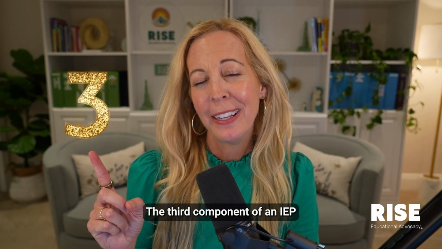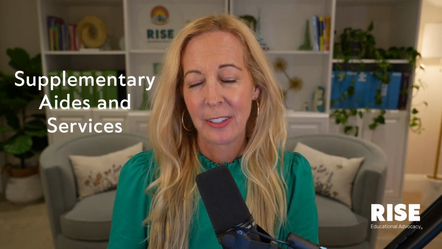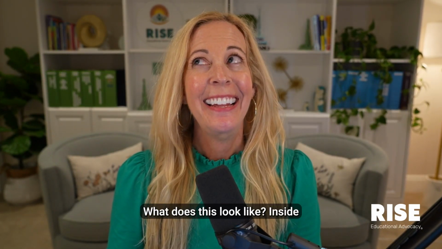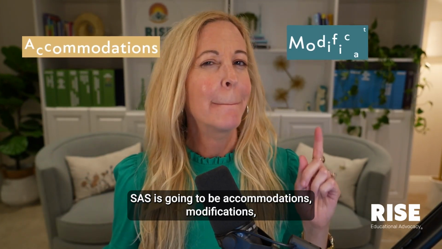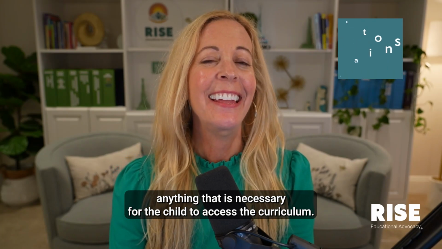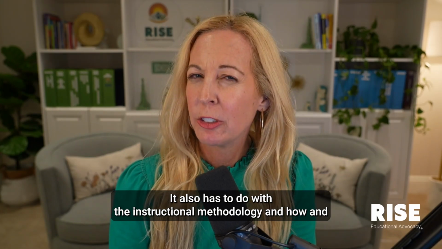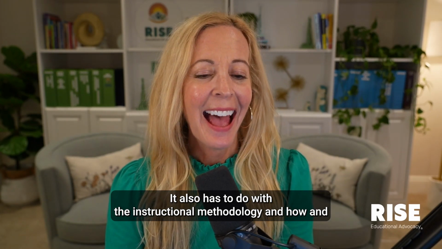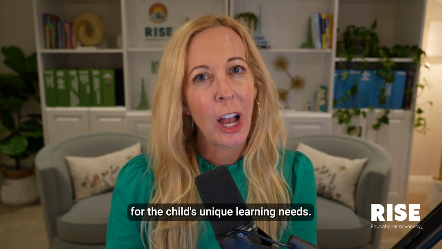The third component of an IEP is called supplementary aids and services. What does this look like? Inside SAS is going to be accommodations, modifications, anything that is necessary for the child to access the curriculum. It also has to do with the instructional methodology and how and when the curriculum is going to be adapted for the child's unique learning needs.